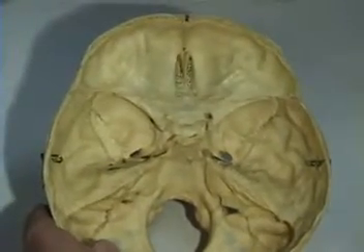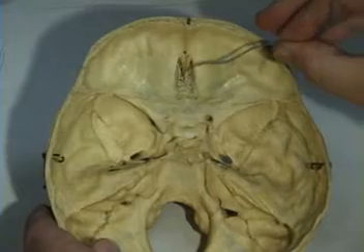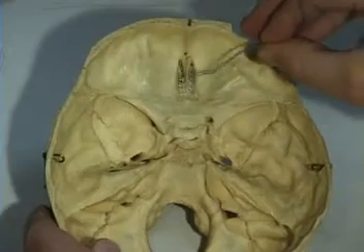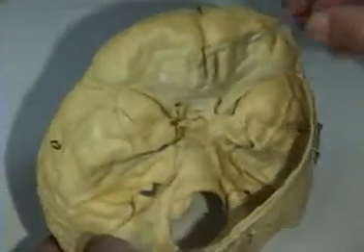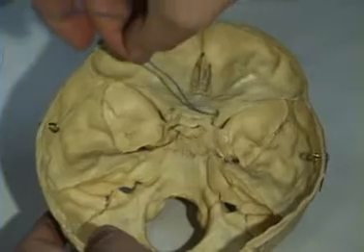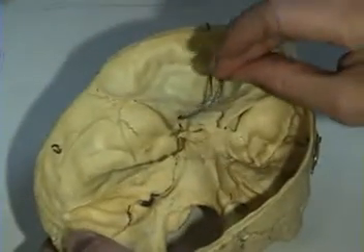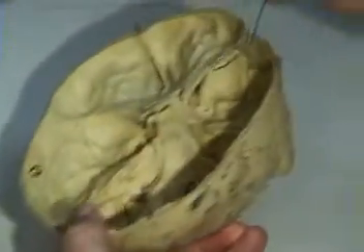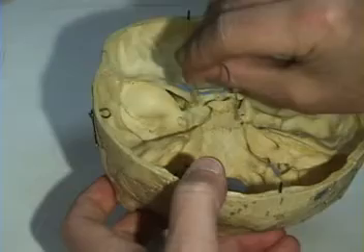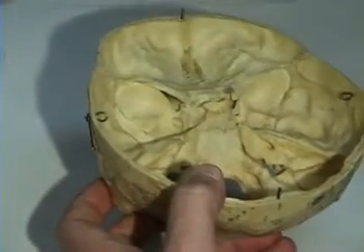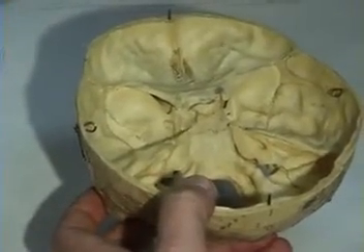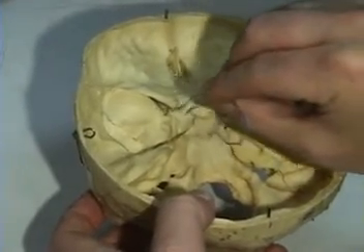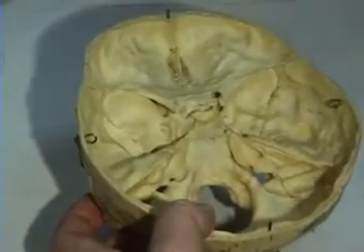In reviewing the holes of the skull, starting from the front, we have the cribriform plate, which transmits the olfactory nerve filaments down into the upper nasal cavity. We have the optic canals, which are how the optic nerve gets into the orbit. The superior orbital fissures, there and there, transmit several important structures, including cranial nerves 3, 4, and 6, as well as the ophthalmic division of cranial nerve 5, the ophthalmic division of the trigeminal nerve.